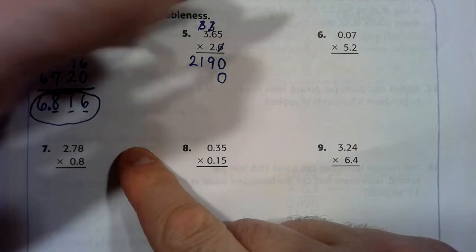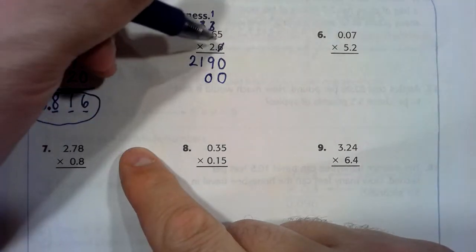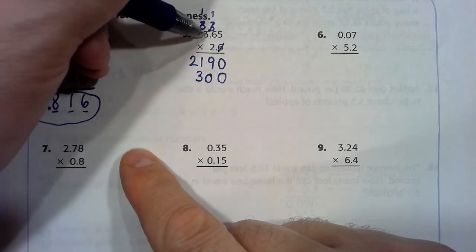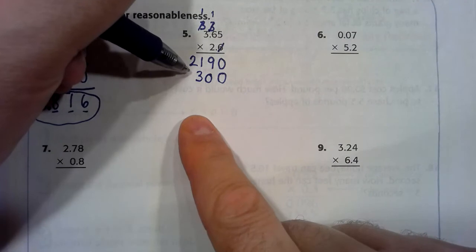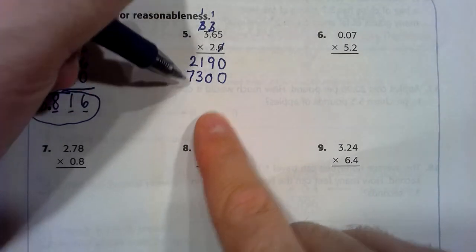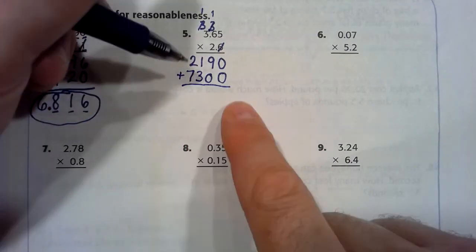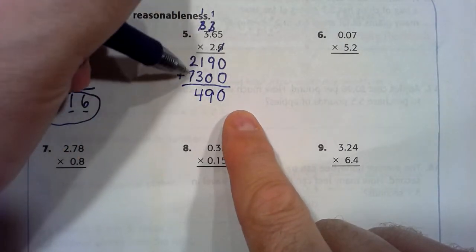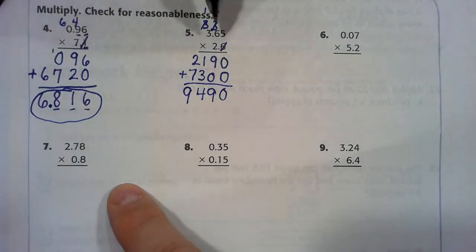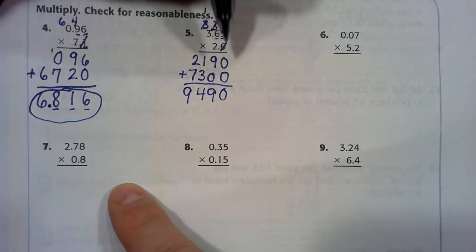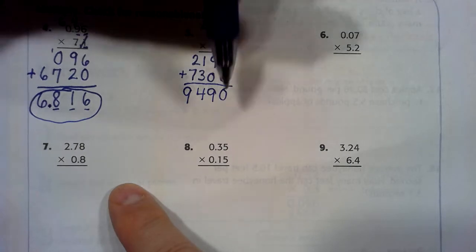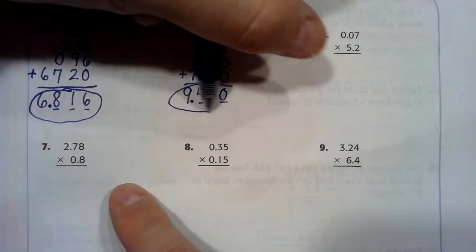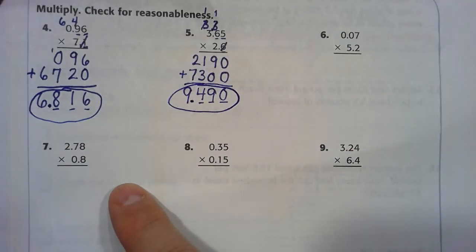So we have 5 times 2 is 10. Put the 1 up here. 2 times 6 is 12. Plus 1 is 13. Put the 1 up here. 2 times 3 is 6. Plus 1 is 7. So it's going to go right here. And we're going to add. So 0 plus 0 is 0. This is 9. 3 plus 1 is 4. 2 plus 7 is 9. And we're going to look right here and say, well, there's 2 place values there. There's 1 here. 2 plus 1 is 3. 1, 2, 3. Put it right there. So we have 9 and 490 thousandths.